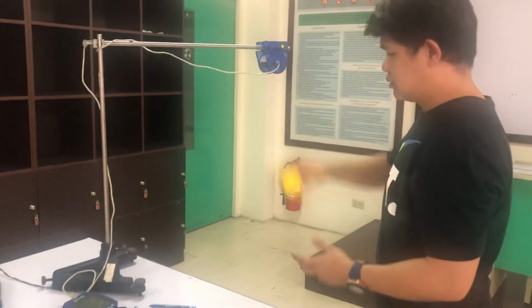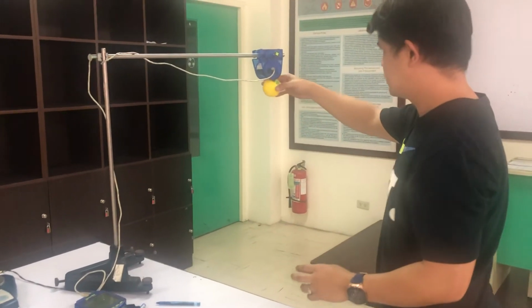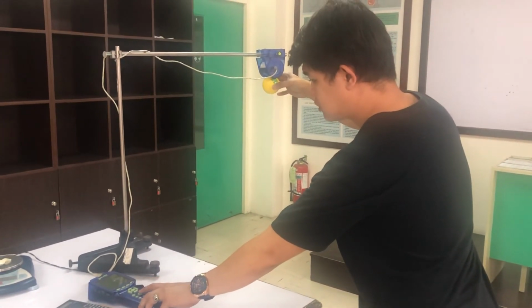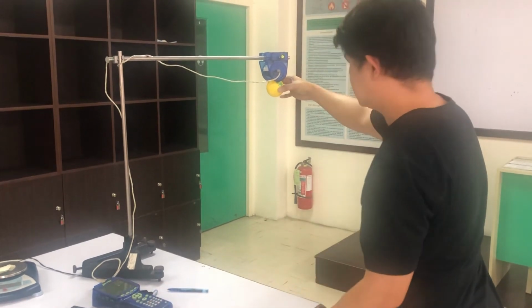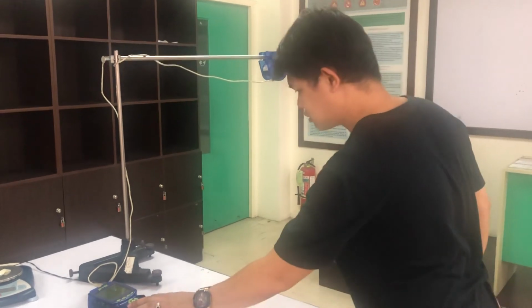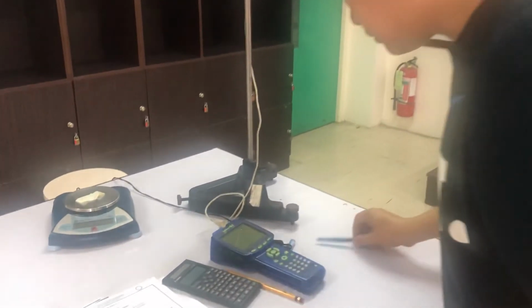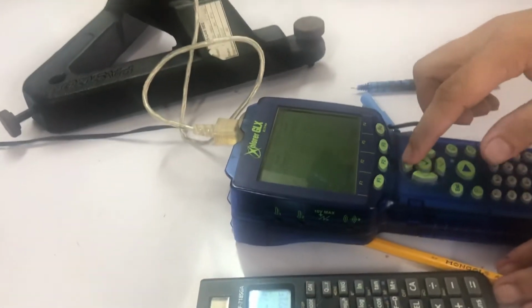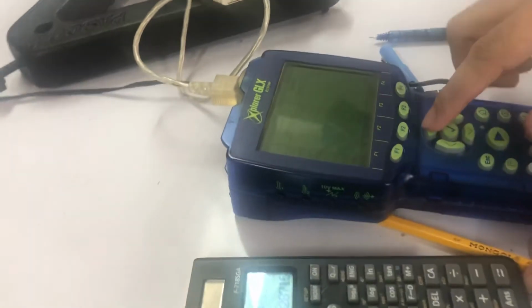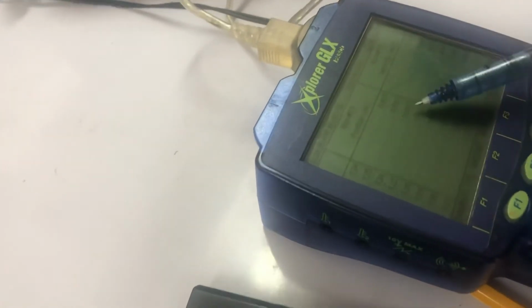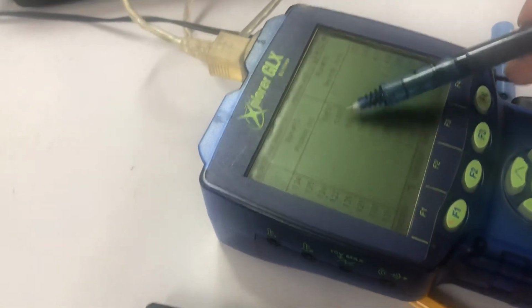Now, for the third trial, okay, stop, and then press the play button. Anytime, I can release the ball. Okay, stop. Okay, now, here's the reading. I need to look at the, okay, so this one is 0.657, this is 0.807. So I'll be using the second one.